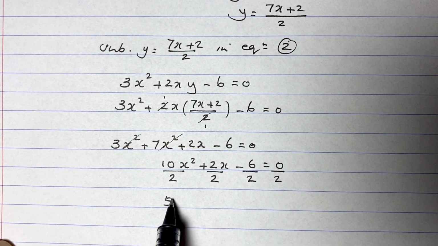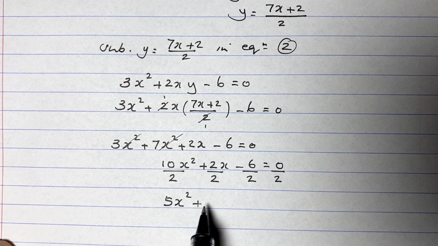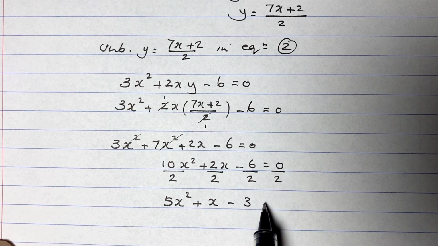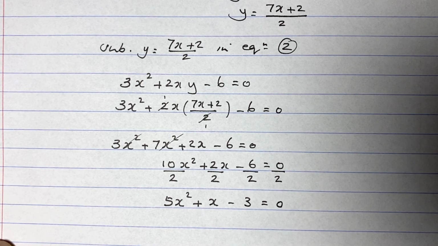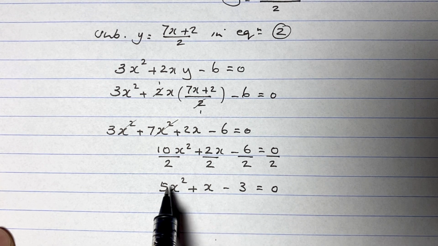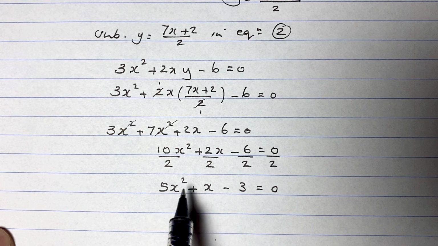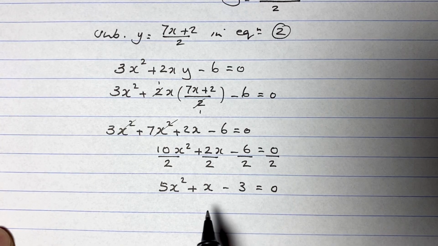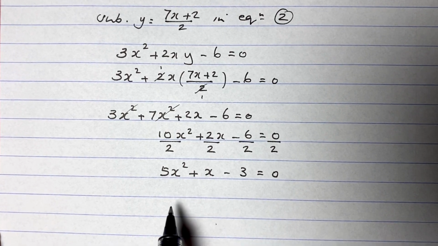So that becomes 5x squared plus x minus 3 equals 0. I'm just thinking whether this would factorize. b squared minus 4ac, ac is 15, 15 times 4 is 60. No, this does not factorize. So I have to use the quadratic formula.